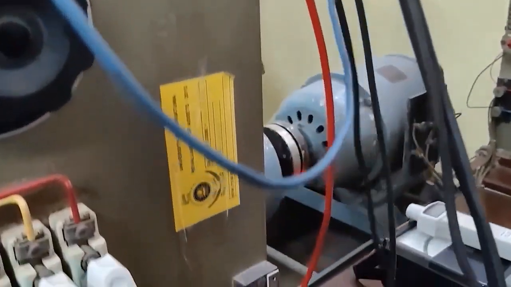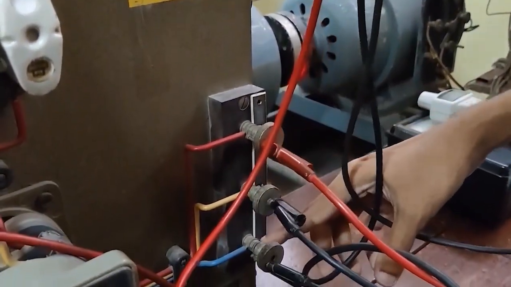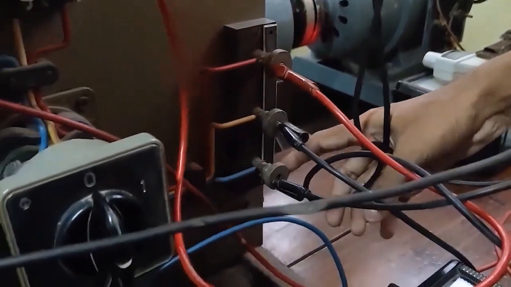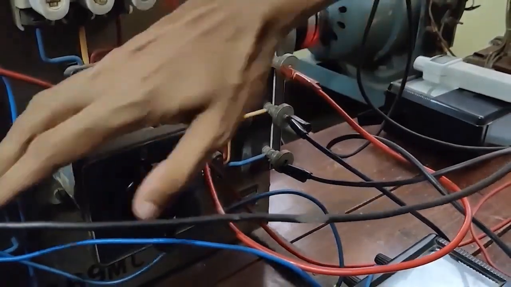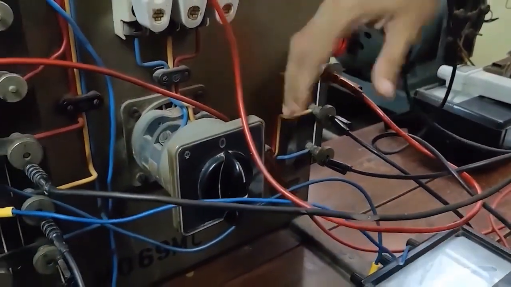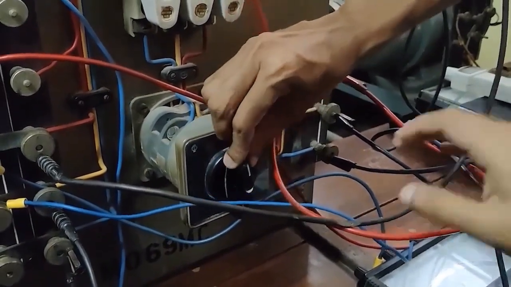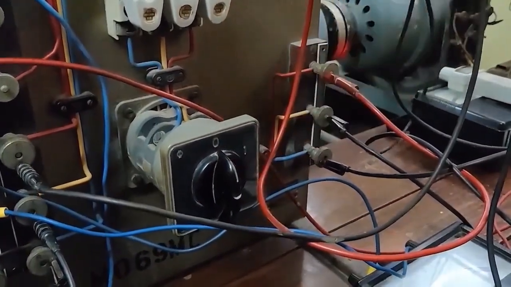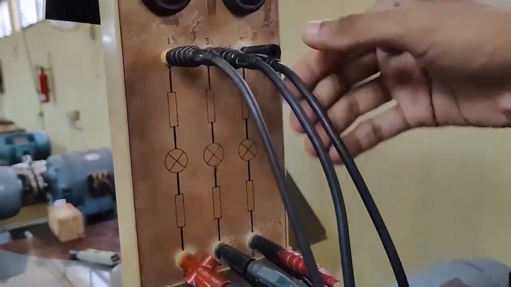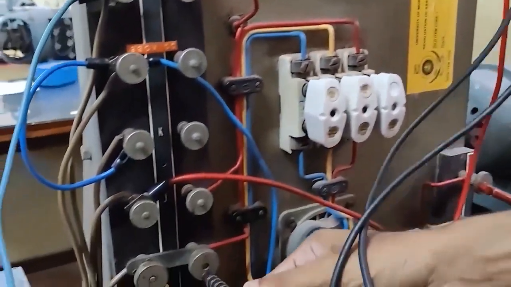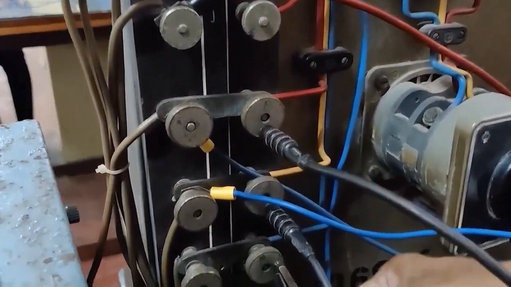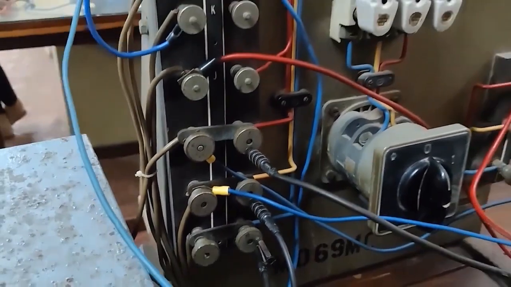The same wires are connected to the stator terminals as well. Two sets of three-phase stator terminals are connected through this synchronization switch. And the other side of the bulbs are connected to the other set of stator terminals U, V and W.